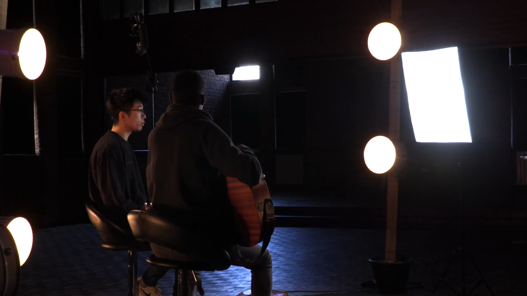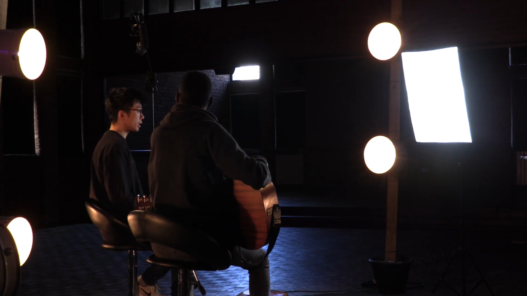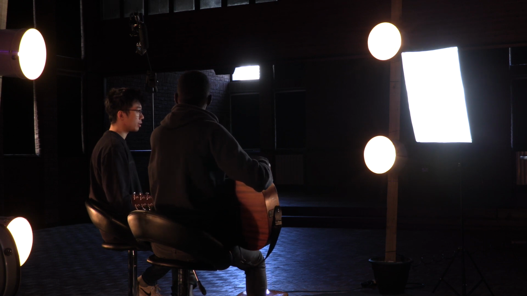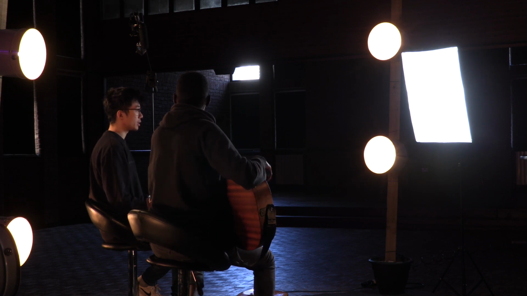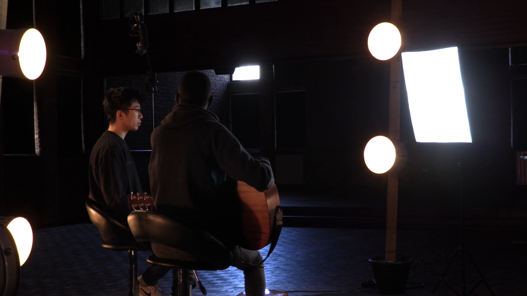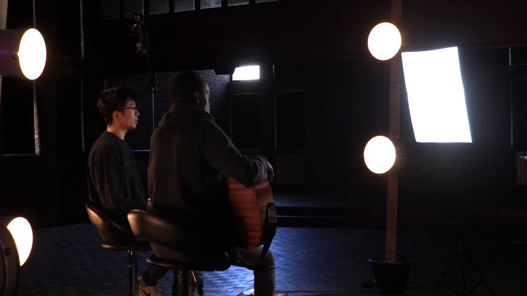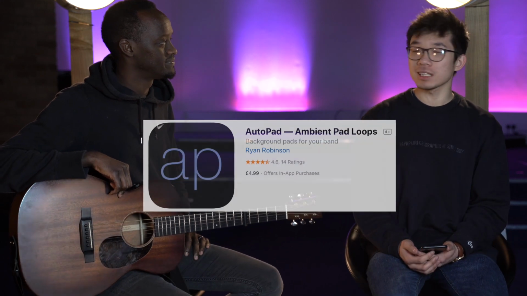When you're transitioning from one song to another, you can use pads to fill in that awkward space where you might be changing keys or changing tempo, and the pad will help you fill in that space. So the app that I use is called AutoPad. We'll leave a link in the description below for you to find. It costs £4.99, and it's an app where it has all the 12 different keys that you could use.